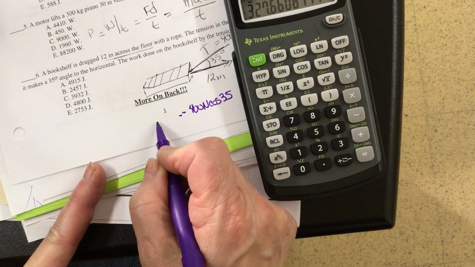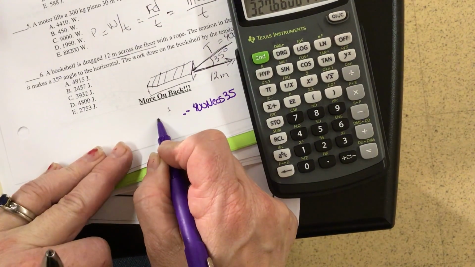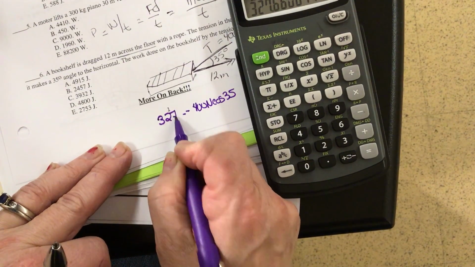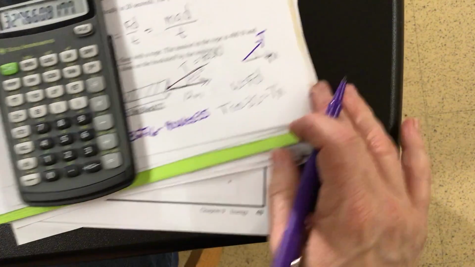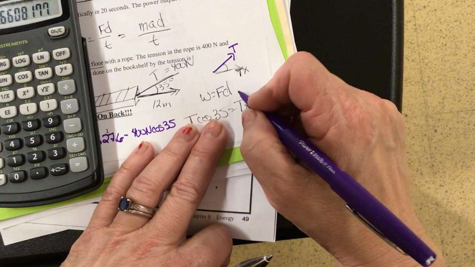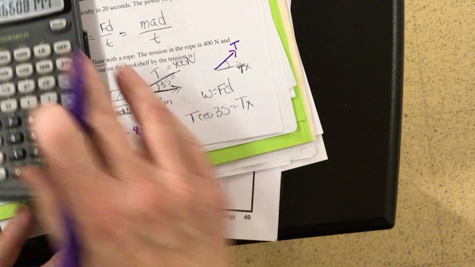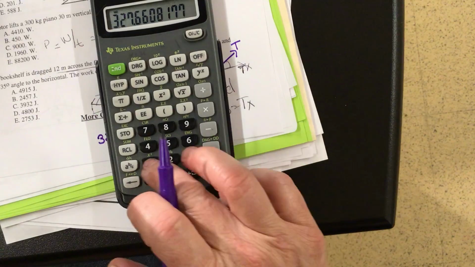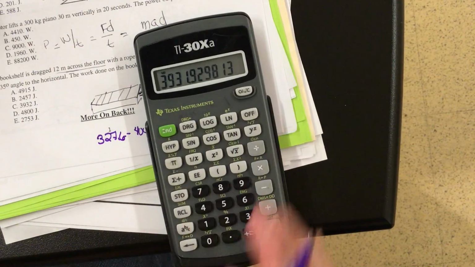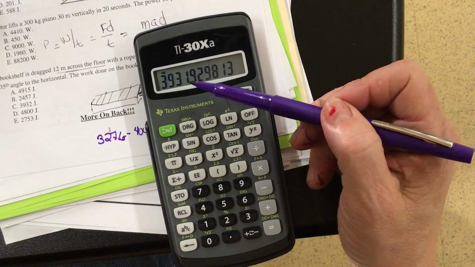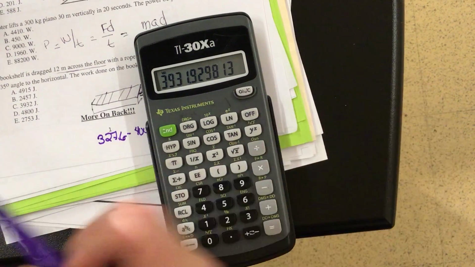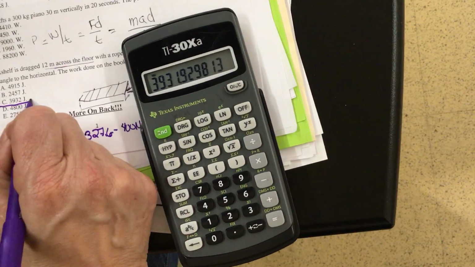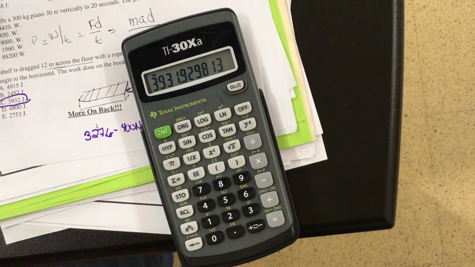All right, so that is the tension in the x direction, 327.6 newtons. And if work is force times distance, what's the distance? It's 12 meters. So you multiply that by 12 times 12. And what do you get? We'd have to round that up if you want to, right? And so 3,932 joules. That would be answer C. Questions?